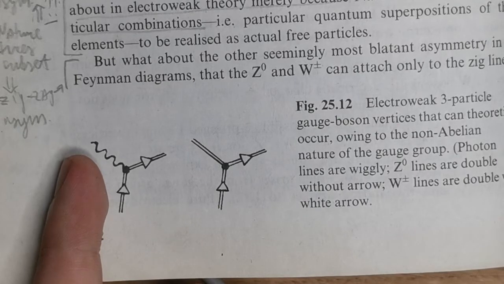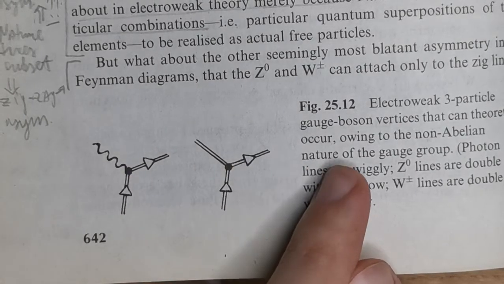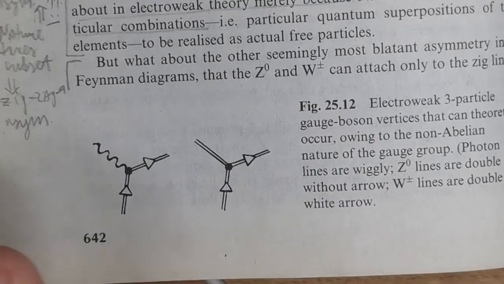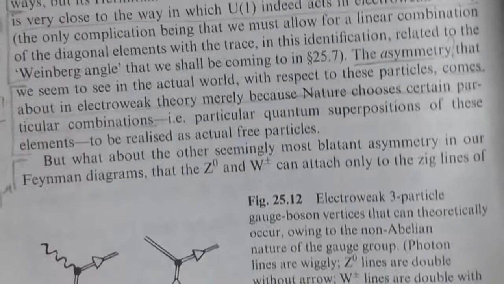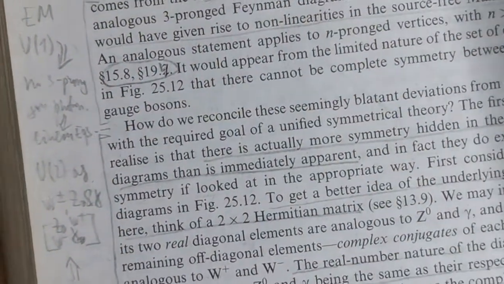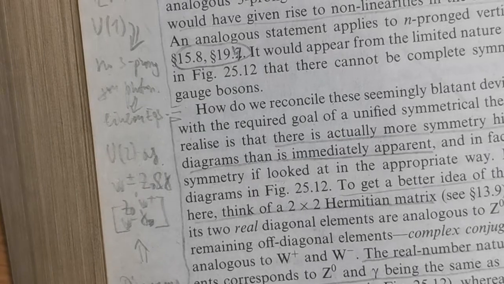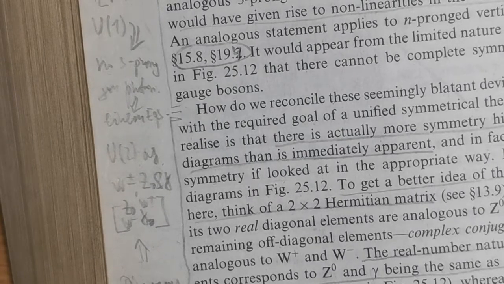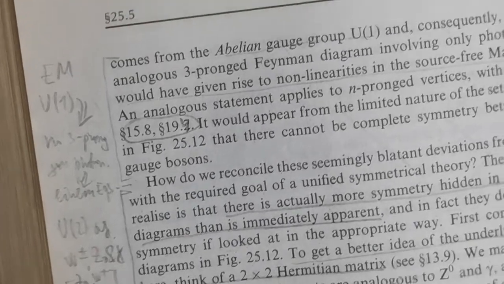So you can see that you can have only like those three Feynman diagrams in existence, basically. Yeah, and somehow it encodes non-linearity basically in the physics equations which will arise from that gauge theory.